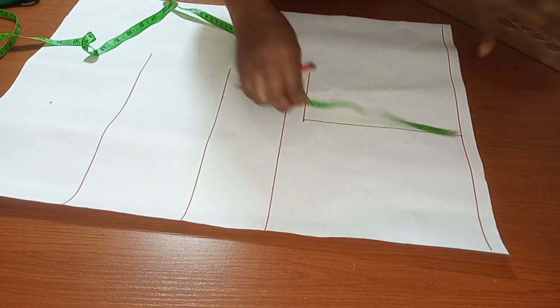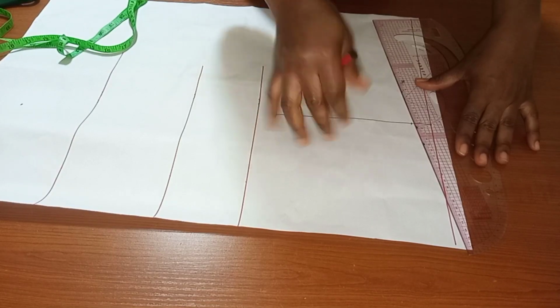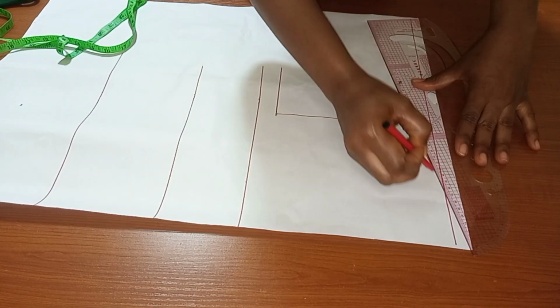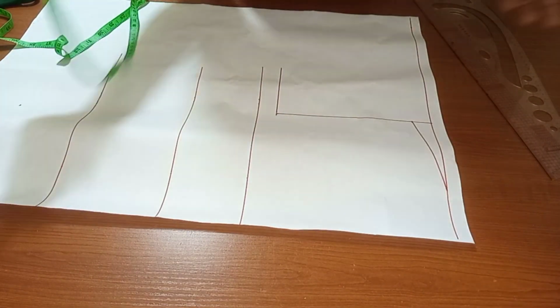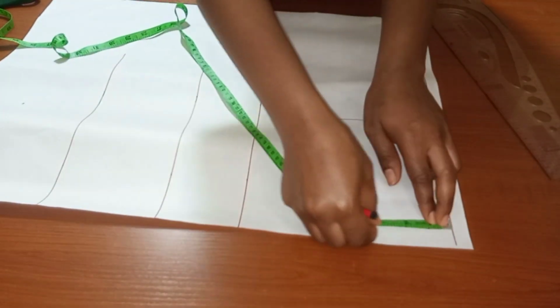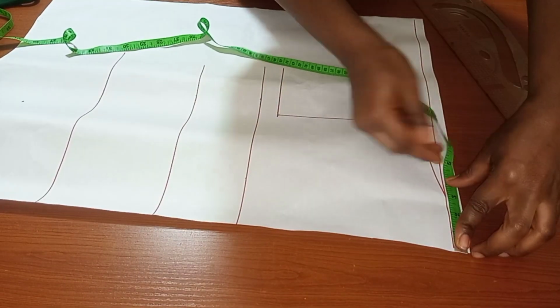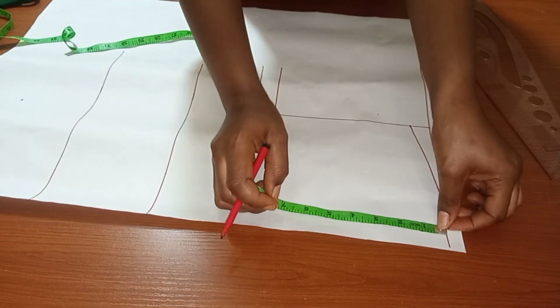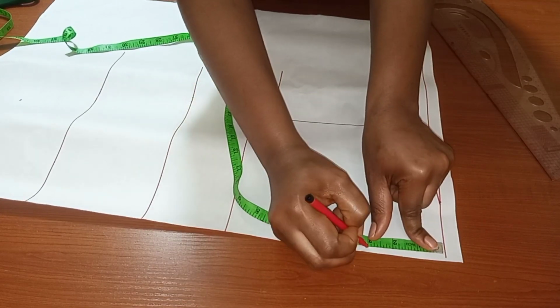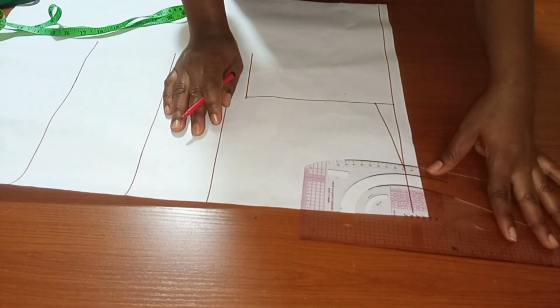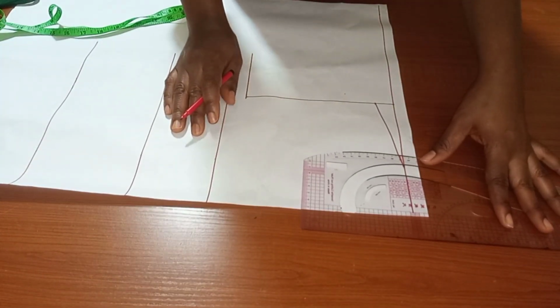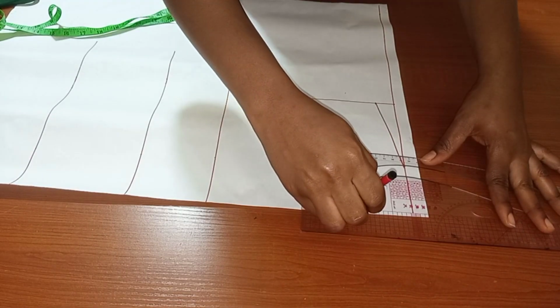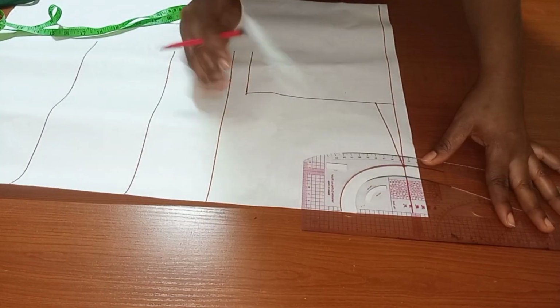So from there, we'll be going down by 1 inch. I'll be connecting back to our shoulder line. So now we'll go ahead and take our neckline of 3 inches and our neck depth of 3 inches. So we're working with 3 by 3, the standard neckline and neck depth. So we are working with that for now.